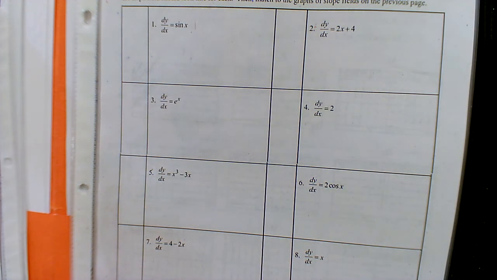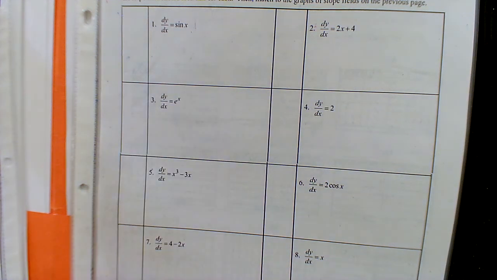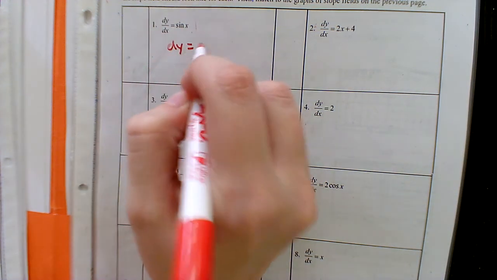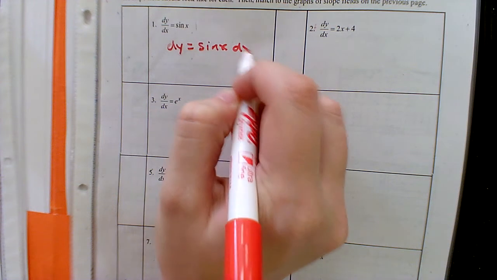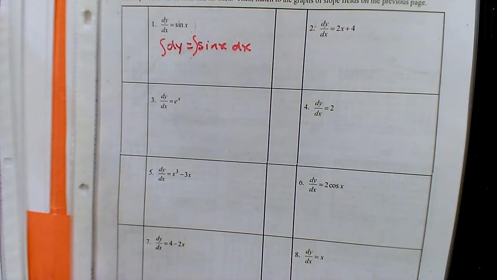So let's think about this. If we were to work backwards from sine, okay, let's say we separated the variables as such, and we worked backwards.